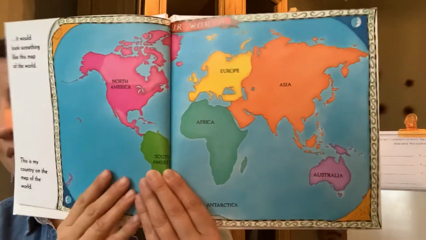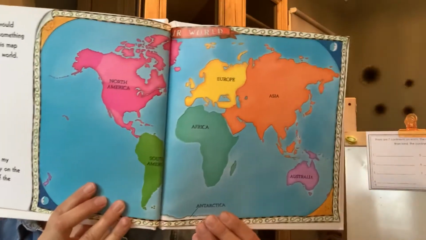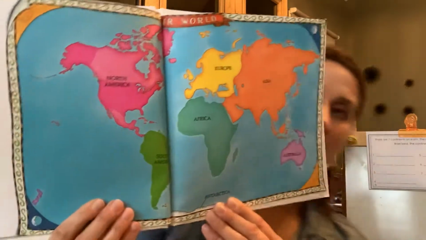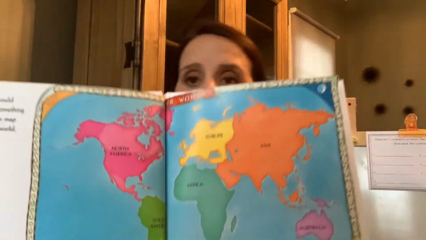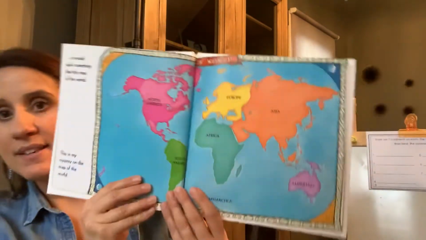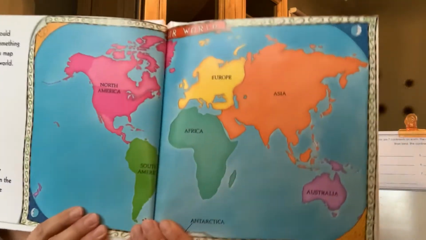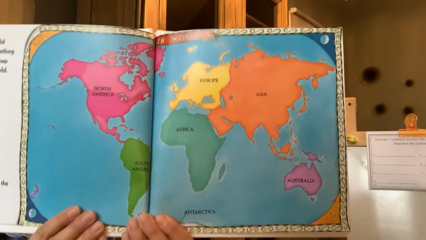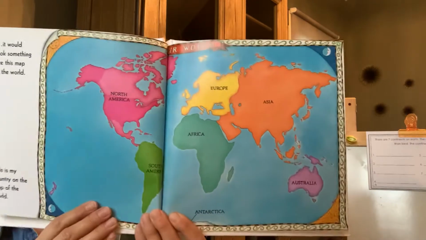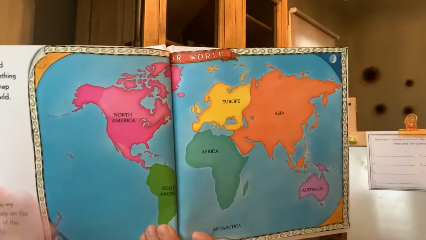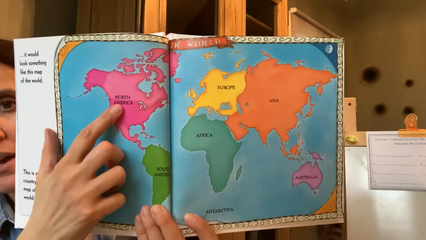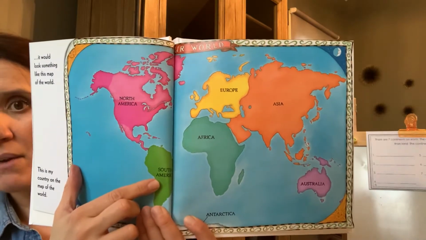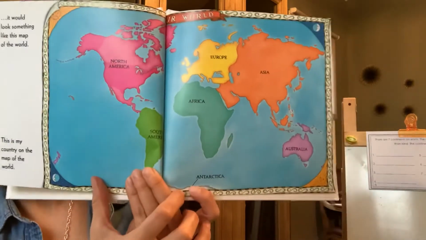Because here, these are the continents. And this is what you're going to be working on today, boys and girls. So the world is made up of land and water, right? And on this map right here, it's showing you the 7 continents, the 7 big pieces of land that we have on our Earth. Let's start over here. We have North America, South America, and down here, this is Antarctica.